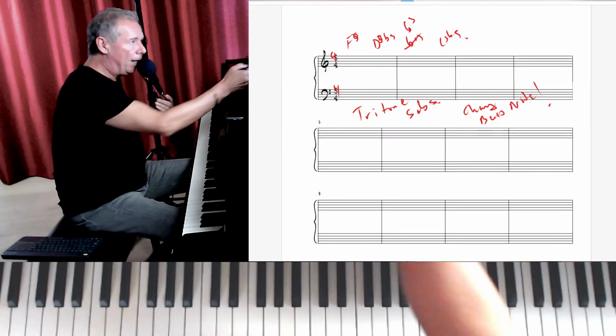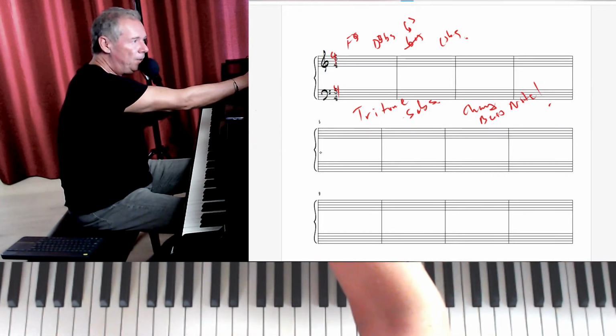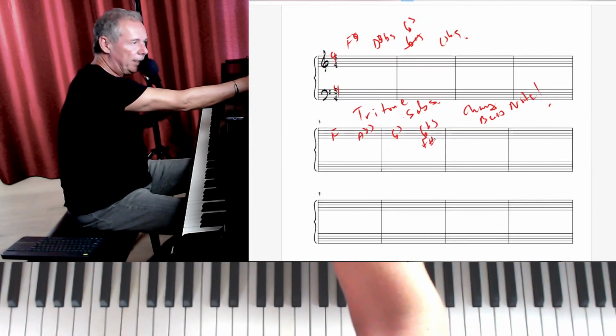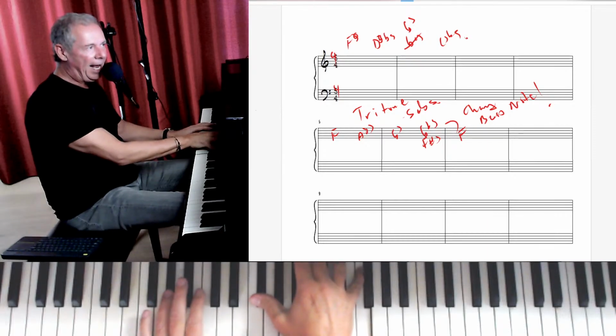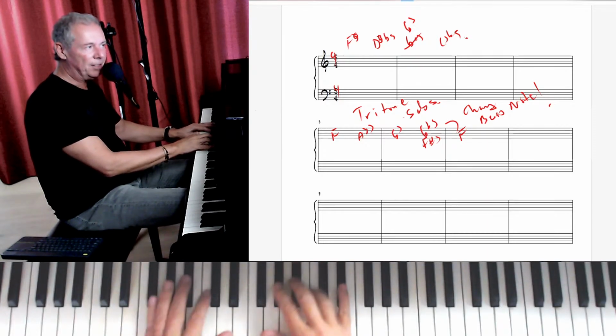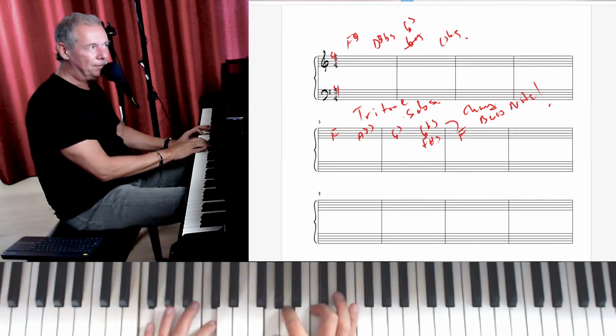So let's write that out. Tritone subs would be F to A flat 7 to G7 to G flat 7 or F sharp 7, however you want to look at it. I think the two are the same, back to F. So our turnaround using tritone subs is F, A flat, G7, G flat 7 to F.